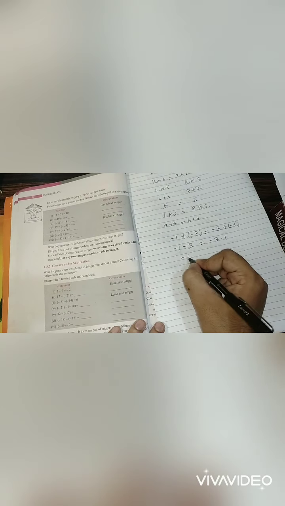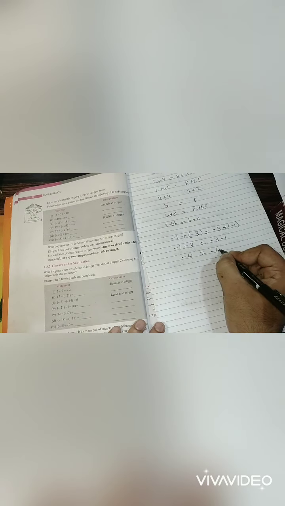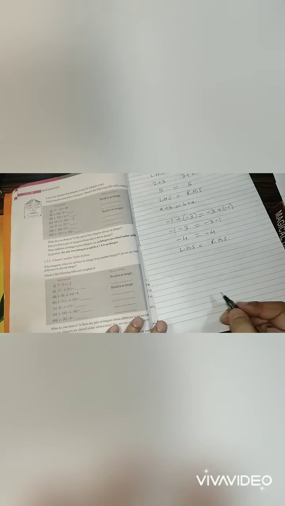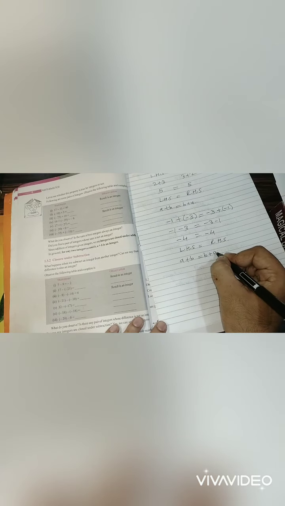First we have taken -1, then -3, and on the right hand side first -3 and then -1. So -1 -3 will become -4, and -3 -1 is also -4. So -4 is equal to -4. Here our LHS is equal to RHS. So from this we can conclude that a plus b is equal to b plus a.